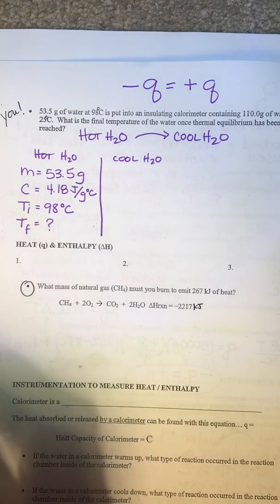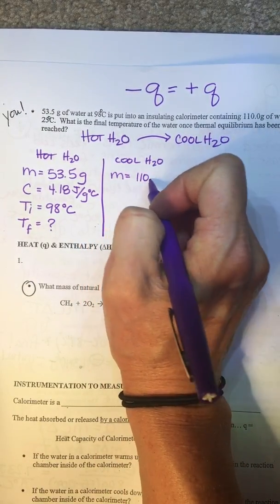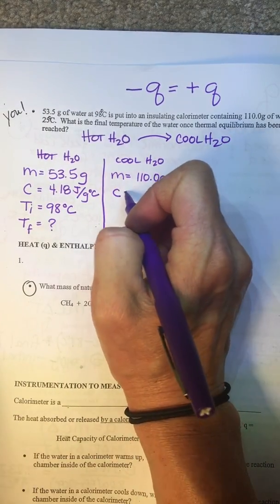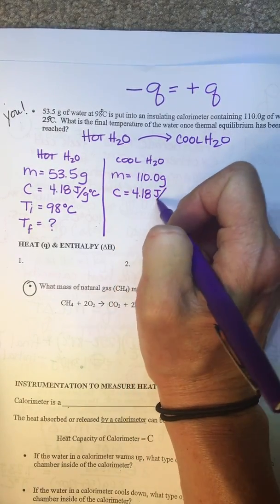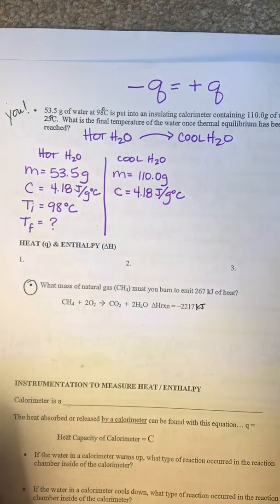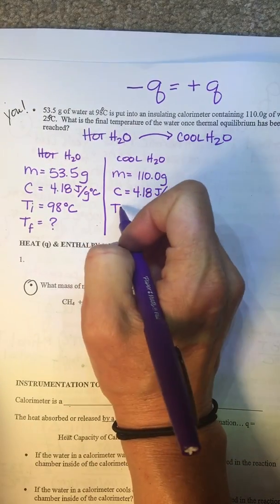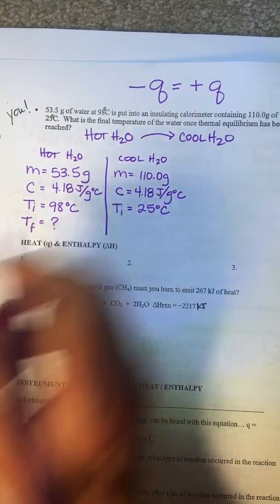Okay. Now, for the cool water, they said we had 110 grams. It's still water, still the same substance, so it would have the same specific heat for the liquid water. And the initial temperature of the cool water was 25 degrees Celsius.